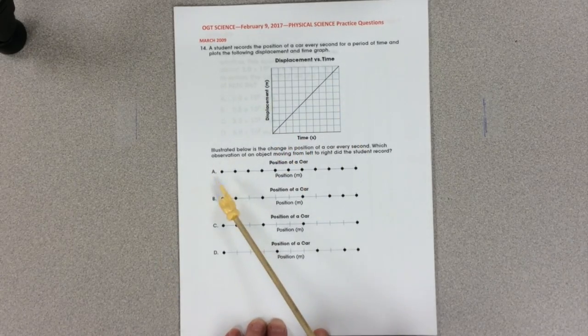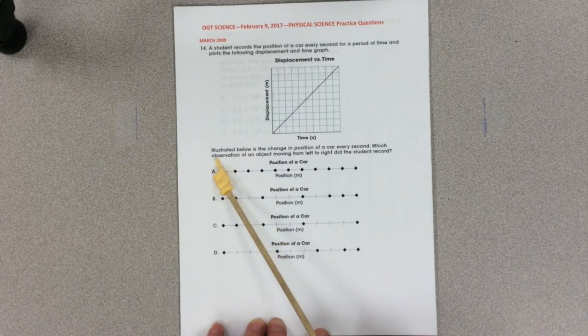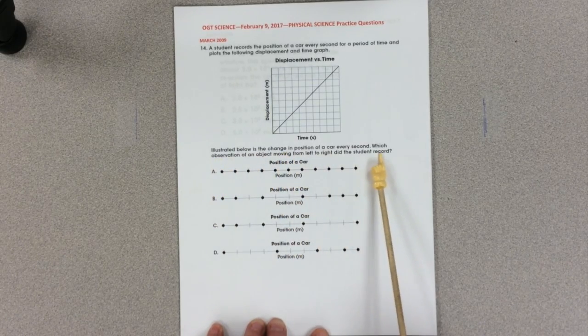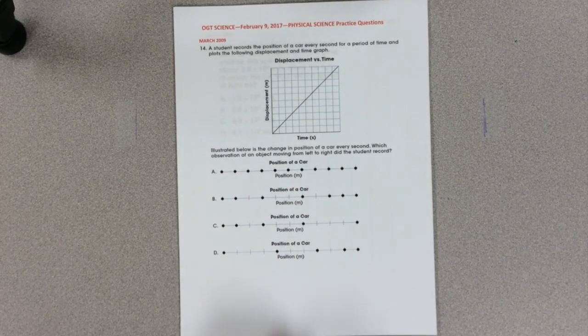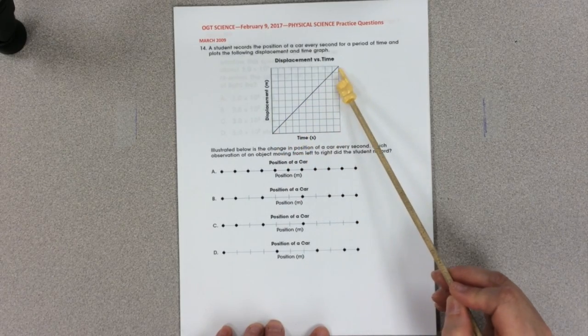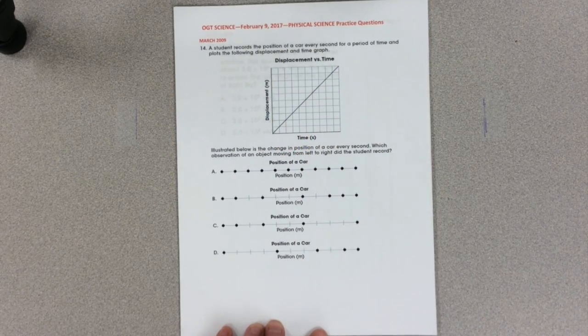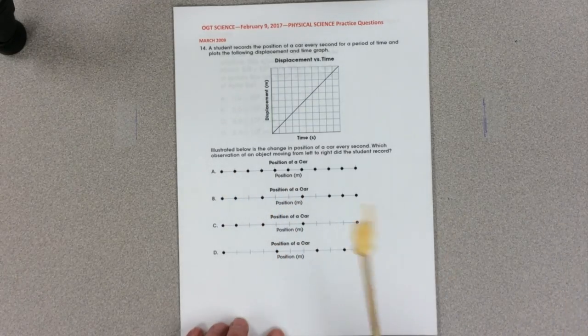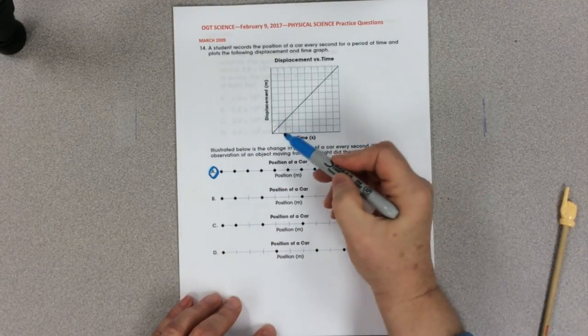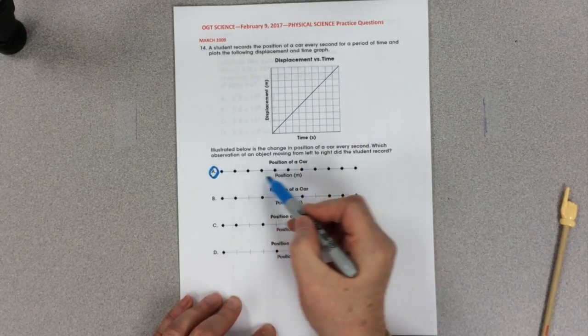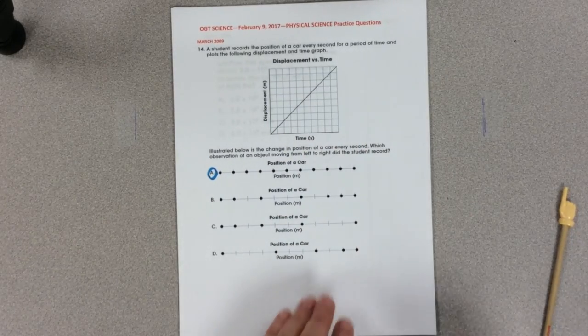So we're supposed to take a look at A, B, C, and D, and these illustrations of the change in position of a car every second, and which of these dot plots then would the student record? Remember, constant speed. So the only one of these dot plots that has the same distance between the dots all the time is plot A. So that's the only one showing constant speed. It's kind of like if a strobe light was on and you could see the position of the car every time the strobe went off. So it's A because of the smooth line, and then the same amount of distance every time you look at your points.